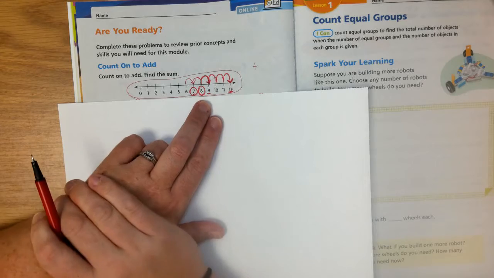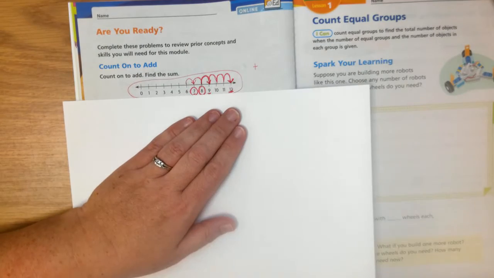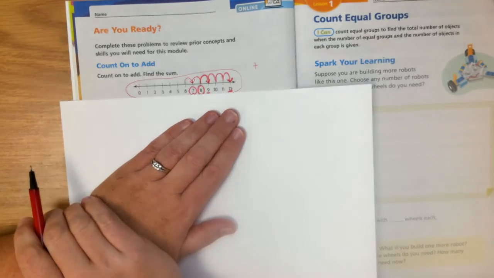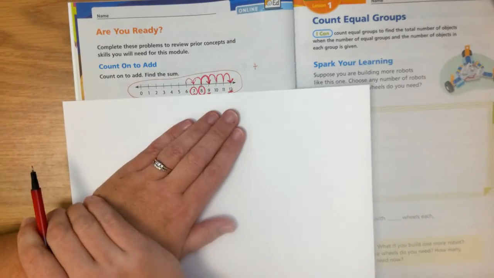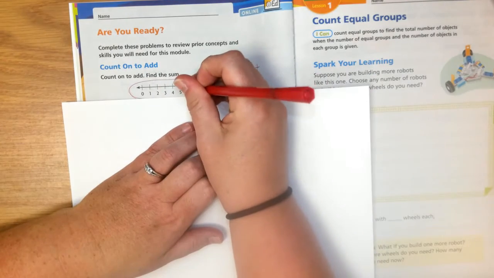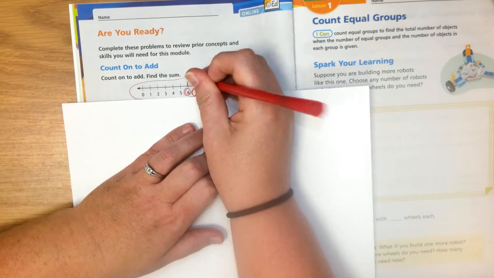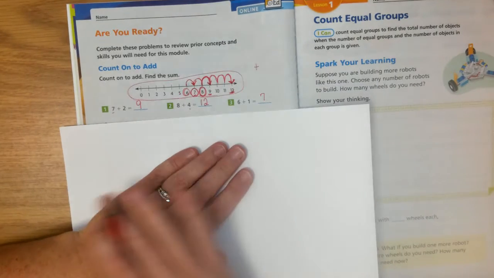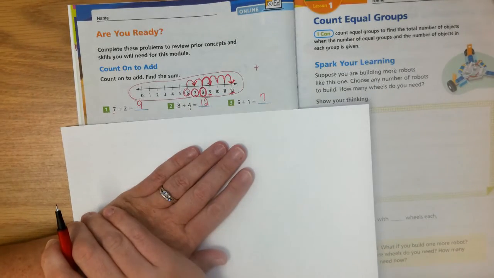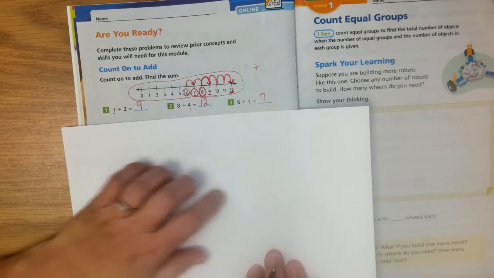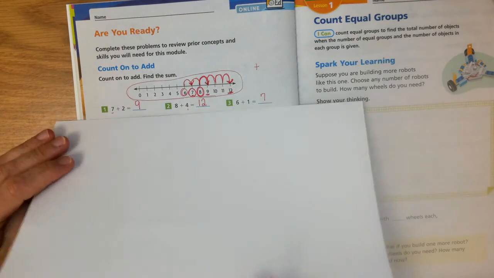And our last problem, I'm going to have you try to do it on your own. This one I bet you could do right in your head. 6 plus 1. So if I start at my 6 and I go up by 1, I bet you wrote down that you got 7. Right? 6 plus 1 equals 7.